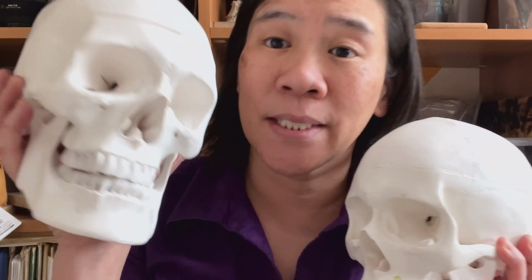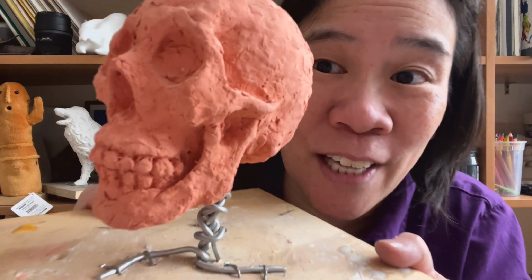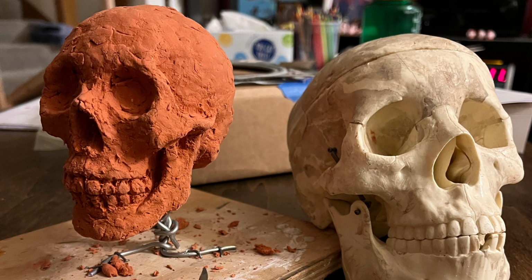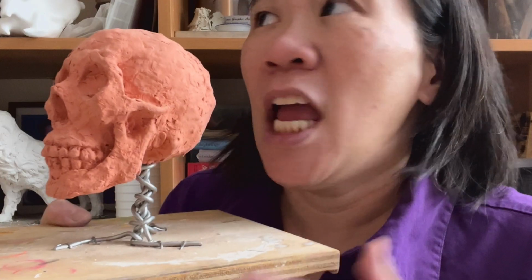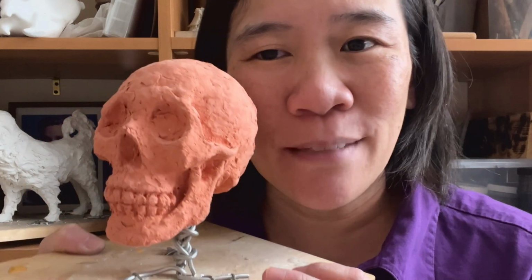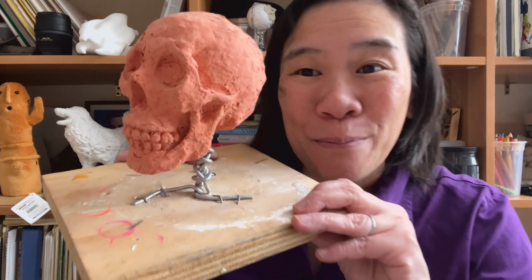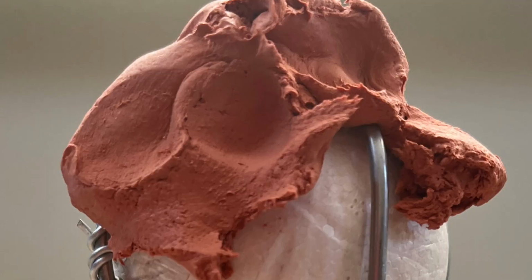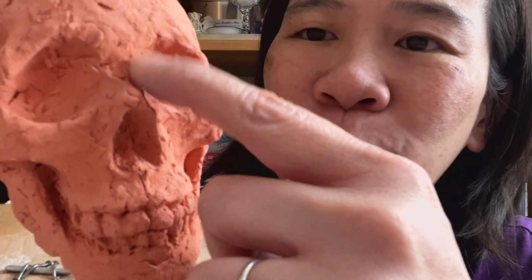If you can get a skull or two, it is so important to be able to literally see and touch the structures. But the thing is, there's something even better than having a skull. That is making a clay skull. This was an assignment that I was given in art school my freshman year. It profoundly changed my perception of the skull. It's one thing to have a skull and observe it, but it's another thing when you can sculpt a skull and you have to look at the clay and you have to put your fingers inside those eye sockets.